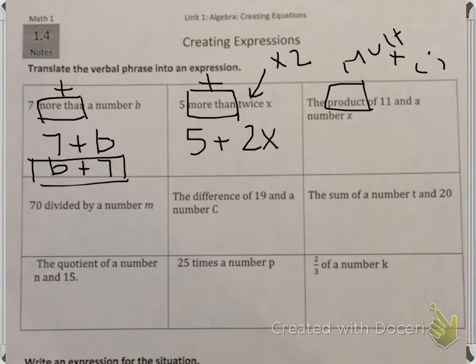We don't want to use that x anymore. So the product of 11 and a number. Anytime that we're multiplying a number and a variable together, we don't actually have to show a symbol in between them. If they're put together without a symbol, it implies multiplication. So we actually don't have to do anything there besides write 11x.